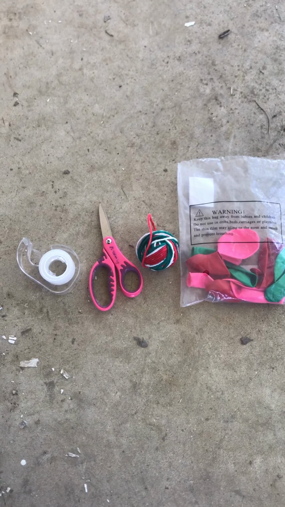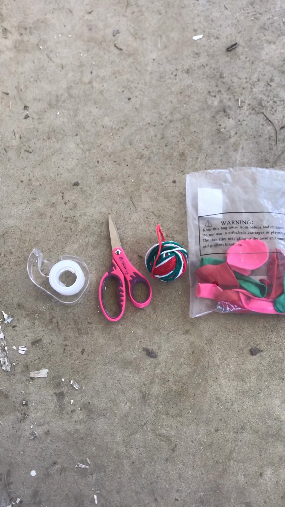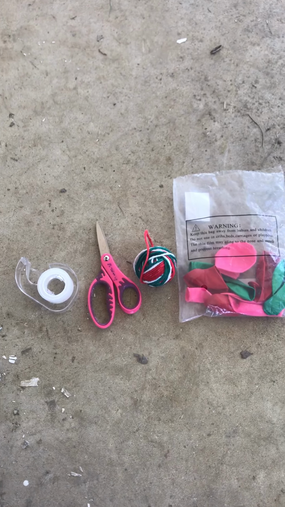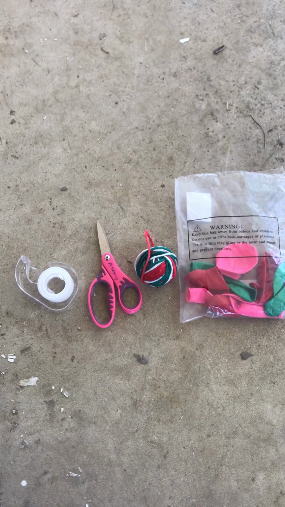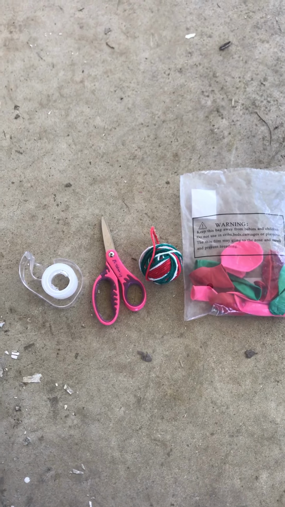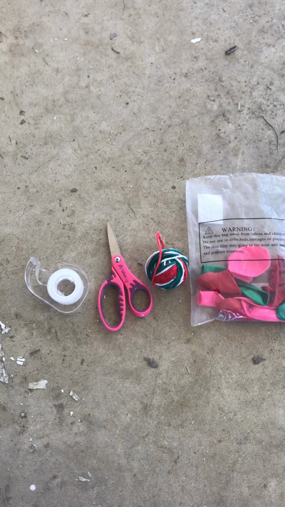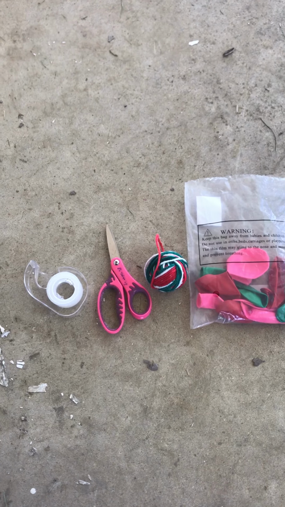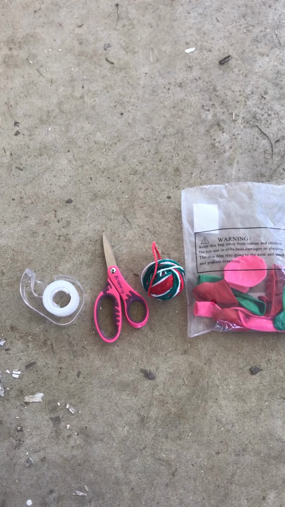Okay, for this experiment, we're going to create a balloon rocket, and we're going to have a rocket race. So you're going to need a balloon, some kind of string, scissors to cut your string, a straw, which I'll show you in just a minute. I've already put that on there, string, and of course tape so that you can tape your balloon to your straw.